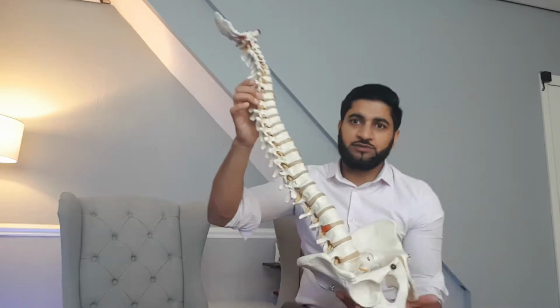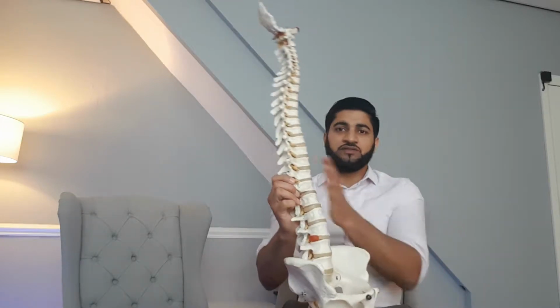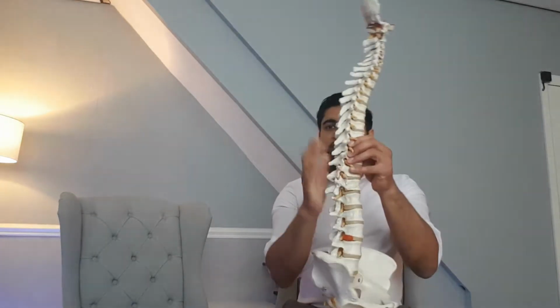This is part of the actual cranium. This is the bit right at the back of your head over here, so that's the occiput. This here is a model of the spine. Here we have the anterior and here we have the posterior. You are therefore looking at it from a lateral viewpoint.